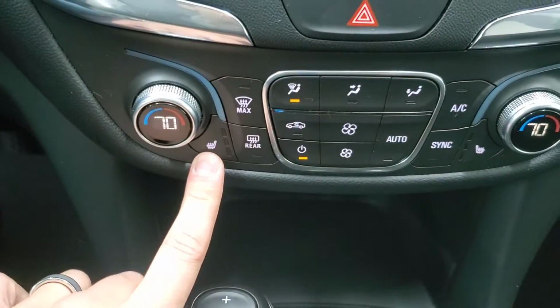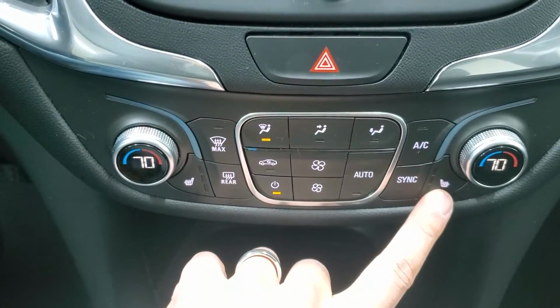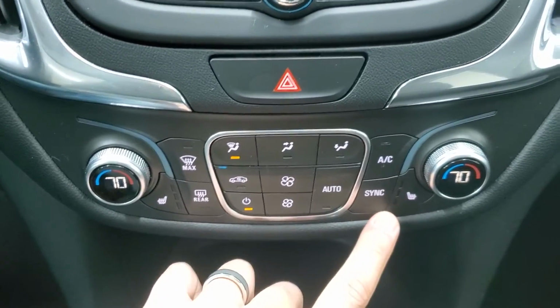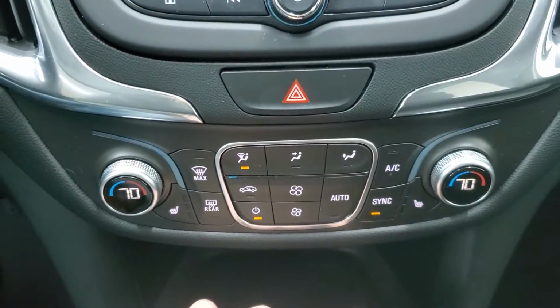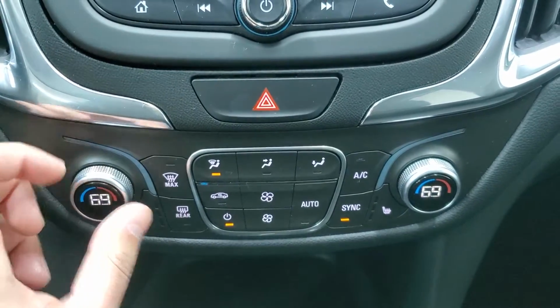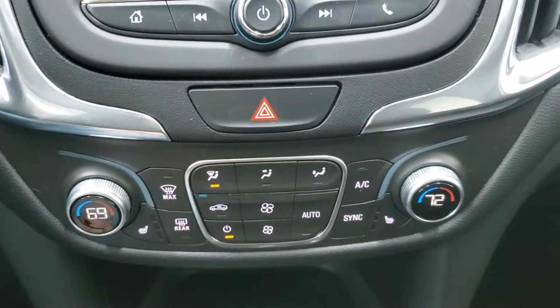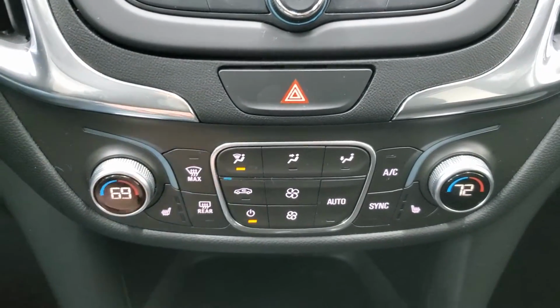We have heated seats in this particular vehicle, driver's side and passenger side here. Being that this is dual zone, we're able to sync up the two zones so that the driver's control affects both sides, or we can change that passenger side so that they're different and it turns that function off.